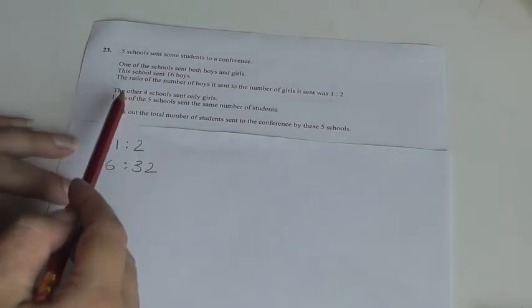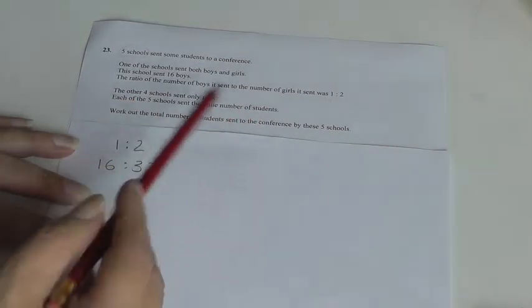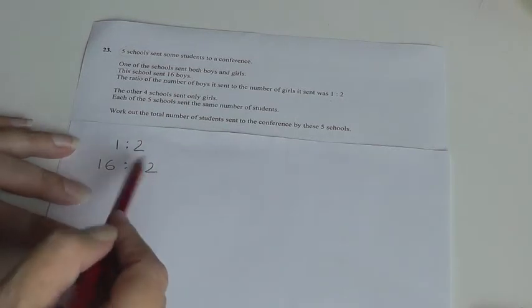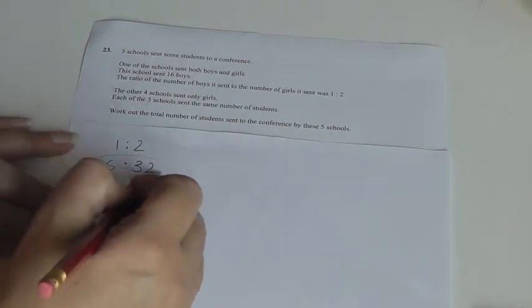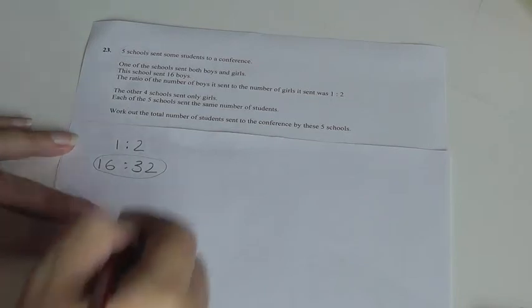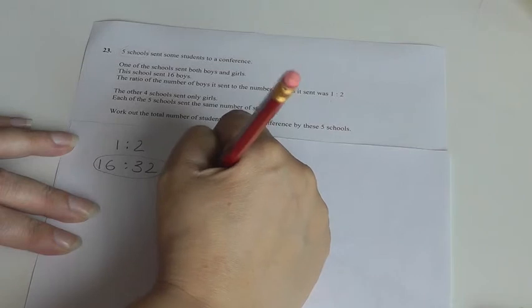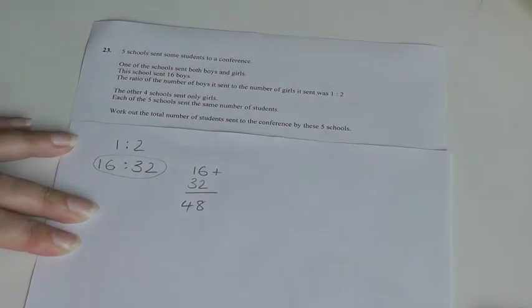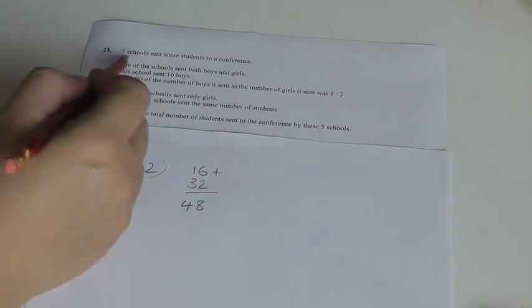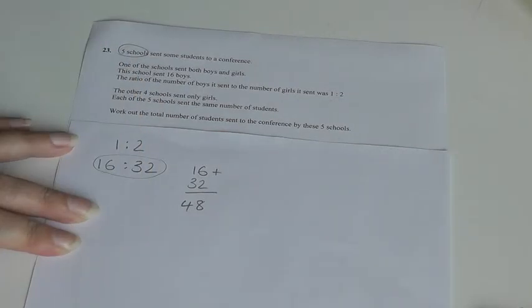It then says that each of the 5 schools sends the same number of students. We know how many students this school has sent because we can add these two numbers together. So if I add 16 and 32, I get 48. I just need to multiply that by the 5 schools that have sent students to the conference.